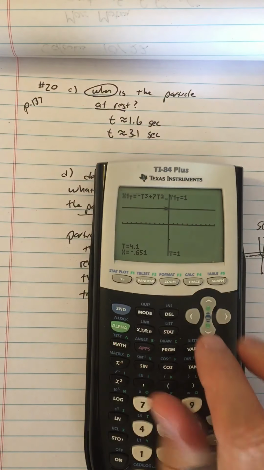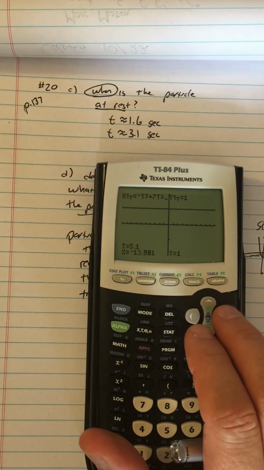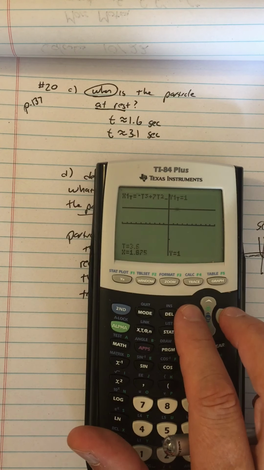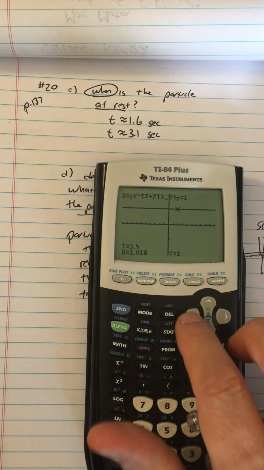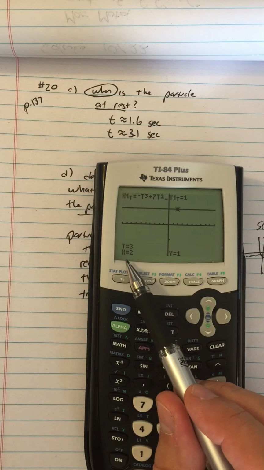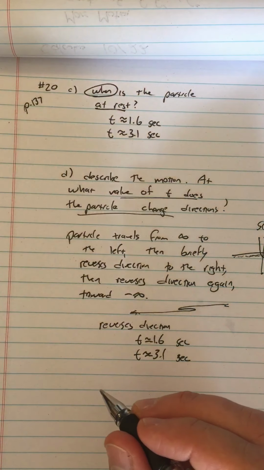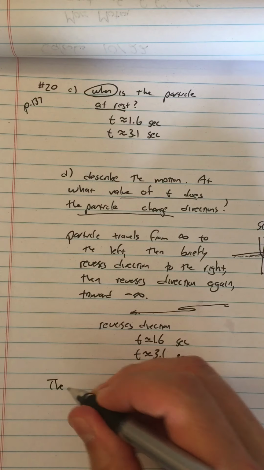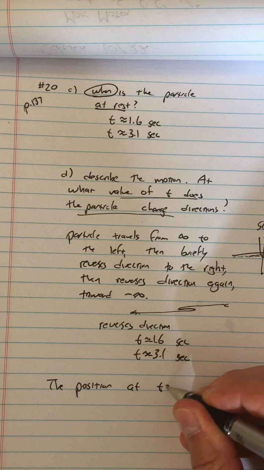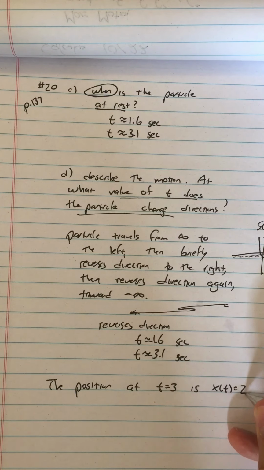So here's t equals 4.1. I'm going to go back in time until I get to t equals 3. So, right, there's t equals 3.5. Just keep going down. T equals 3, all right? So my y is always going to be 1, but my x is 2, all right? So for that one, I'm going to say the position at t equals 3 is x of t equals 2, all right?